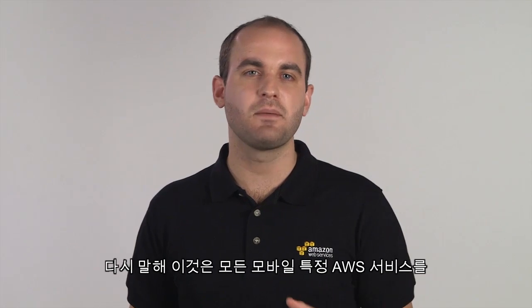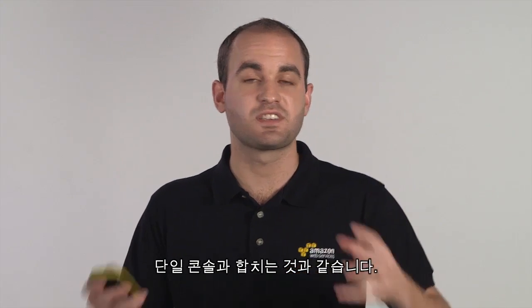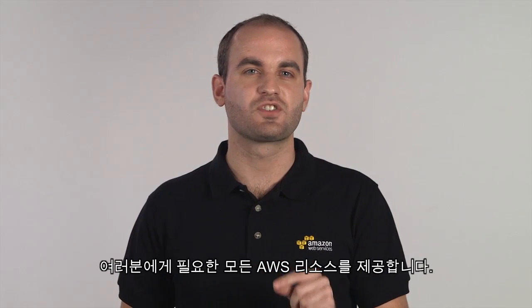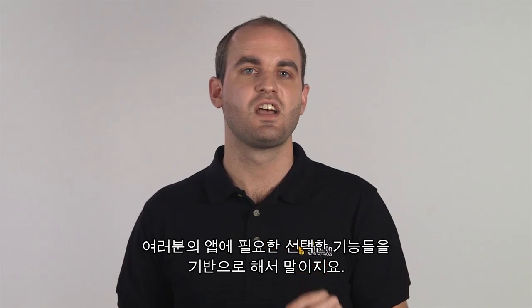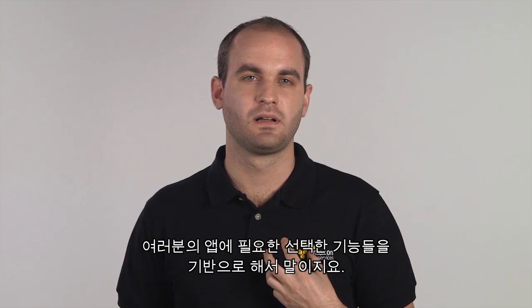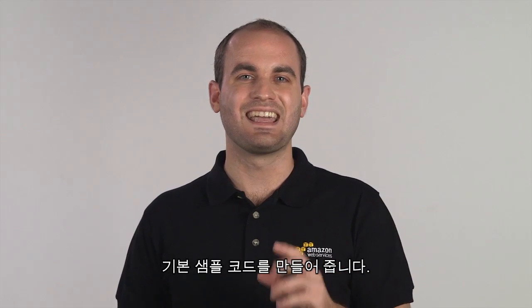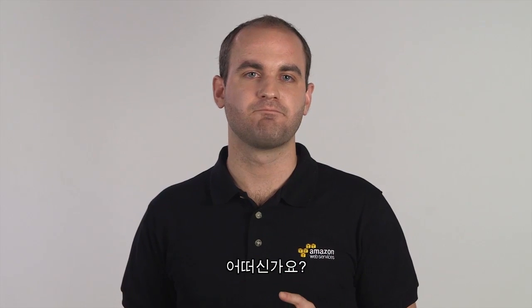It's basically an amalgamation of all our mobile-specific AWS services into a single console. Now, it's not only a simplified user interface, it also provisions all the necessary AWS resources for you based on the features you selected for your app. Lastly, it also creates the complete code for the baseline of your mobile app for iOS or Android, all whilst respecting AWS security best practices. Now, how does that look?